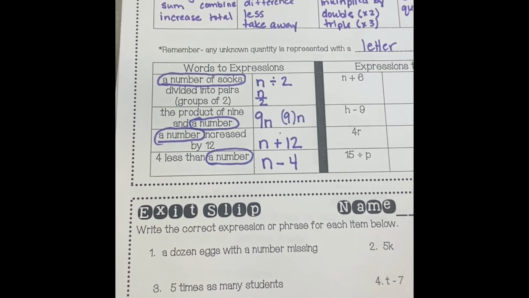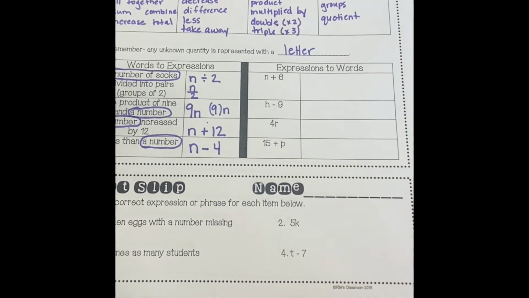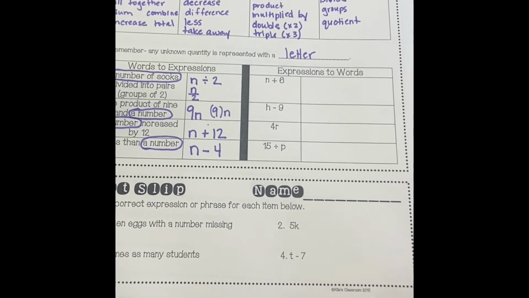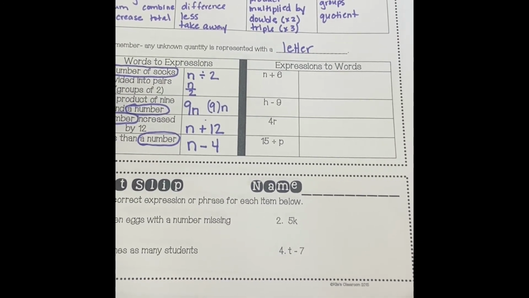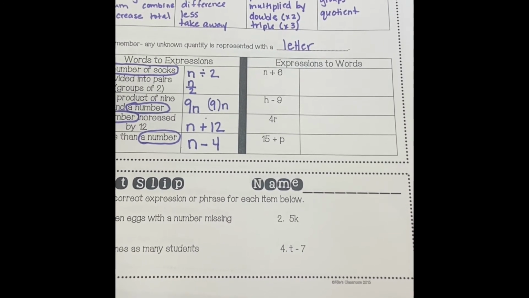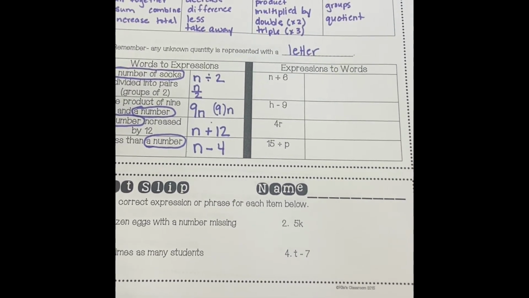All right, we're going to move over to the other side, and we're going to actually now do the opposite. We're going to start with an expression, and we're going to turn it into words. And this can be really straightforward. We don't need to get super creative unless you want to. We can just read what's written there and then turn those into word phrases.